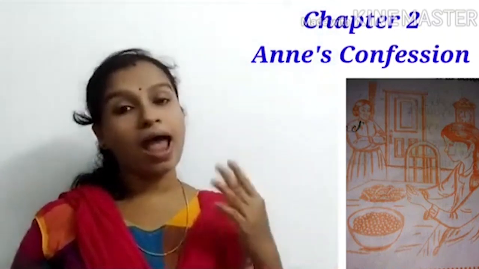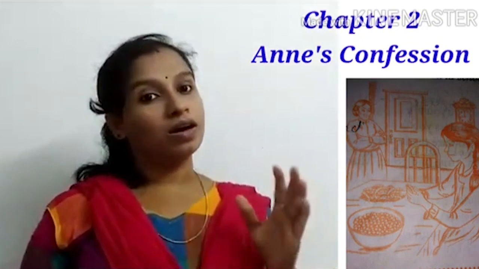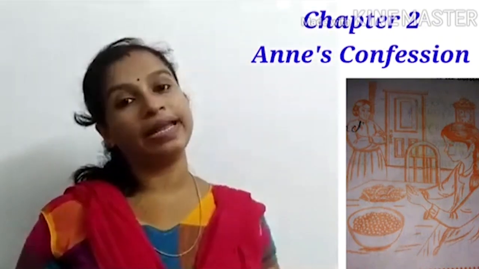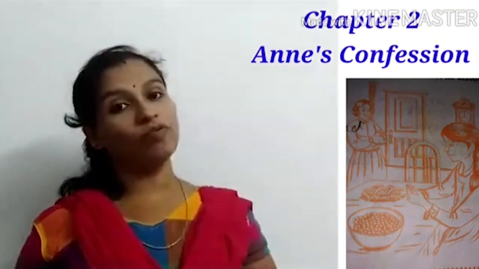Matthew Cuthbert and Marilla Cuthbert live on a farm named Green Gables in Canada, and they decided to adopt a boy to help them do the work on the farm. But due to a misunderstanding, they got a girl, an 11-year-old orphan girl by name Annie Shirley. And we know Annie Shirley is a bright and active girl, and she makes a lot of friends at the farm and at school very quickly.